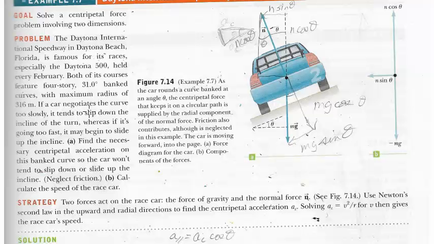If a car negotiates the curve too slowly, it tends to slip down the incline of the turn, whereas if it's going too fast, it may begin to slide up the incline. Part A is find the necessary centripetal acceleration on this banked curve so the car won't tend to slip or slide up the incline. And part B is calculate the speed of the race car.